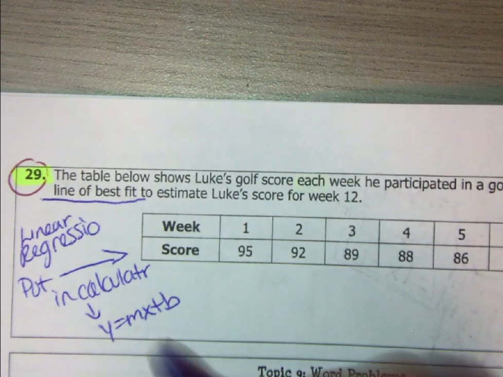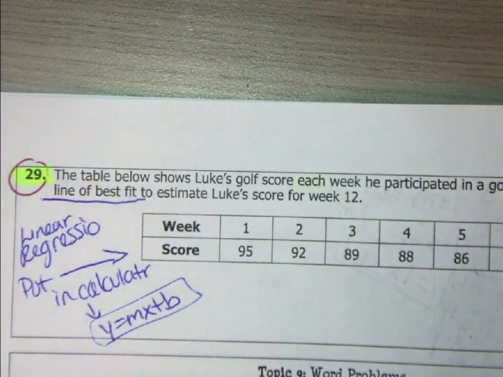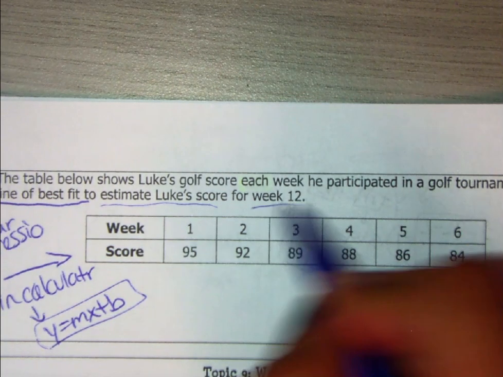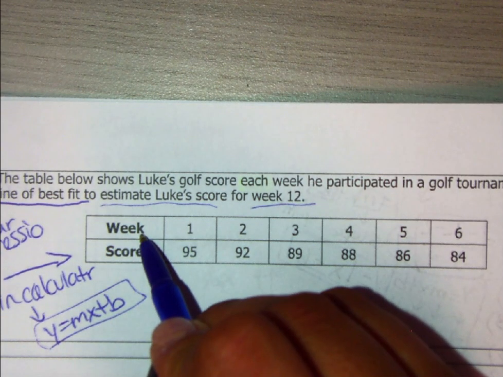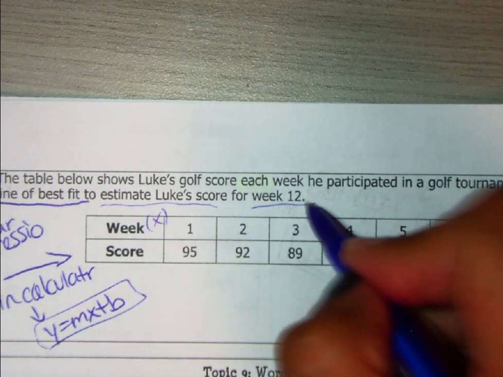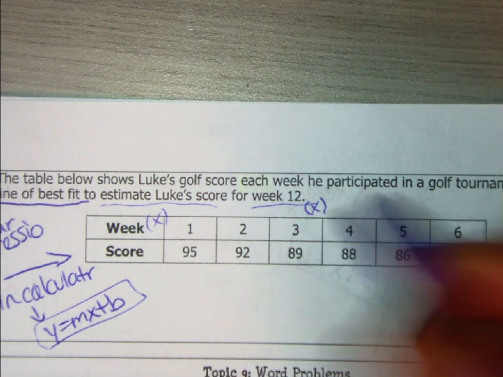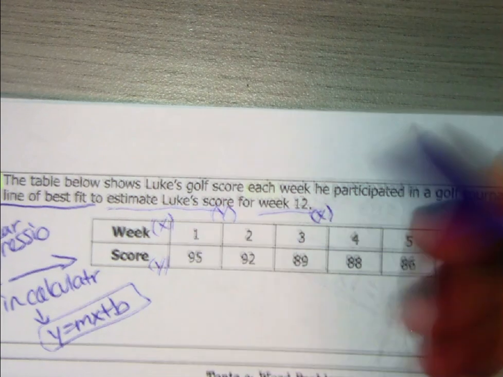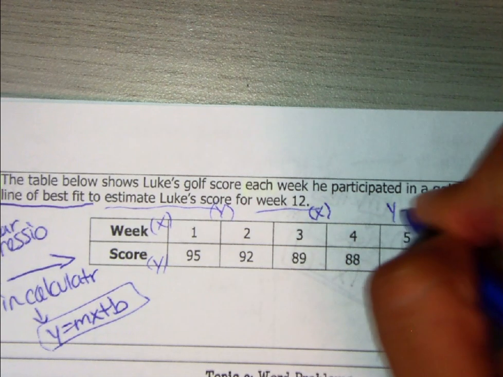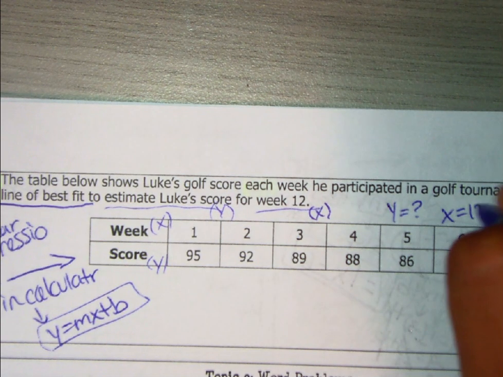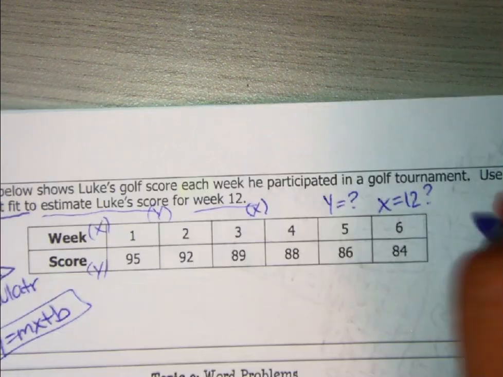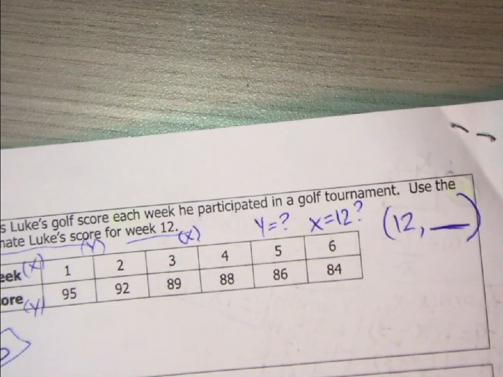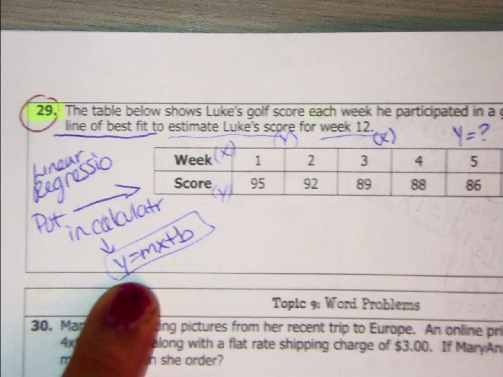After you find that equation, you might be asked to estimate new values. So right here it says estimate Luke's score for week 12. Week is at the top, so that means week is your x. So this 12 is an x. Score is your y. That means Luke's score will be the y. So to rephrase this, they're asking for what's the y value when x is 12? Or as a point, 12, comma, something is a point on that line that we're going to create.